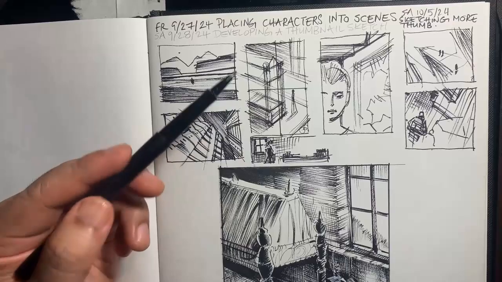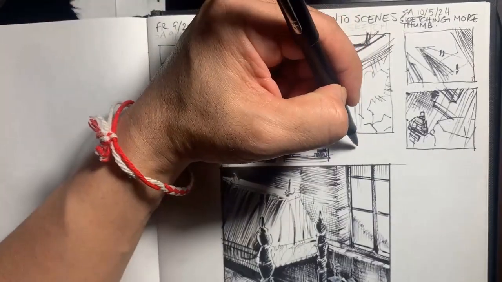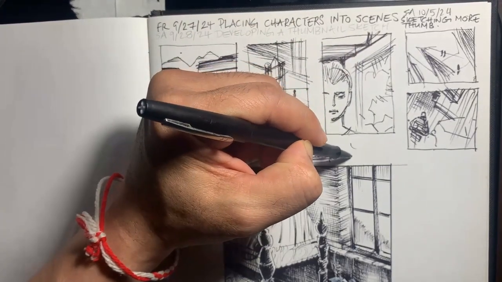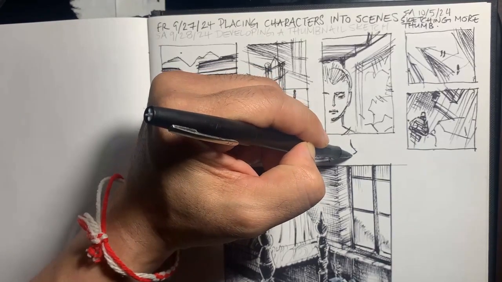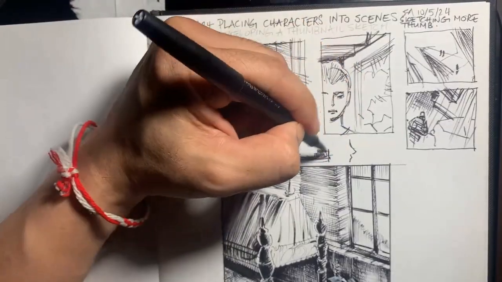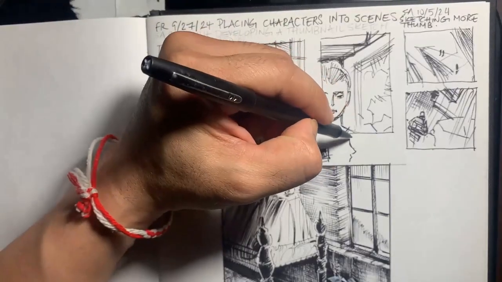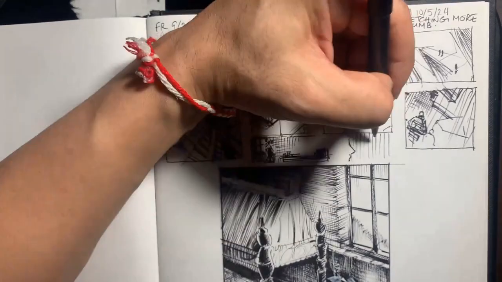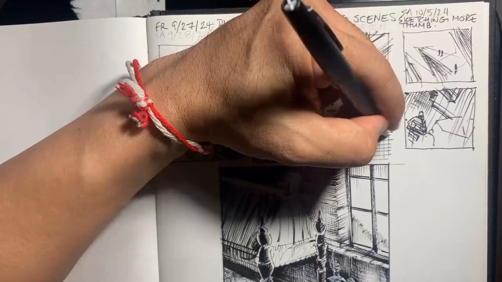And usually what happens is once you get this far, then you might have another idea like that. And just keep sketching. I'm running out of ink, I think.